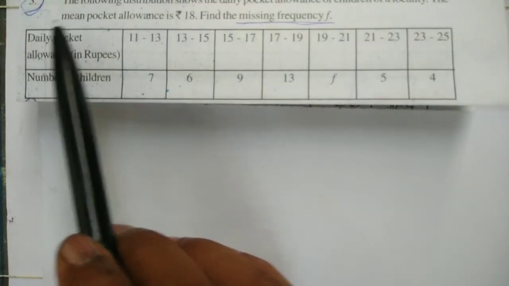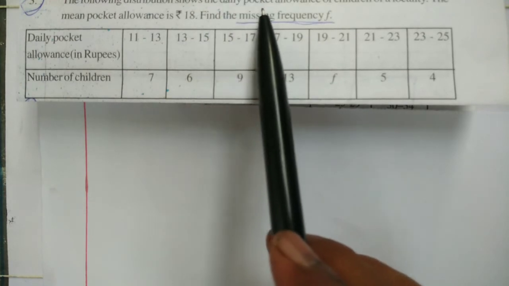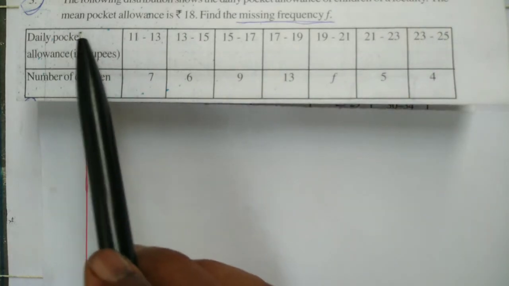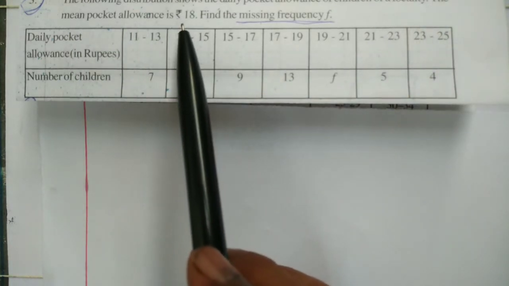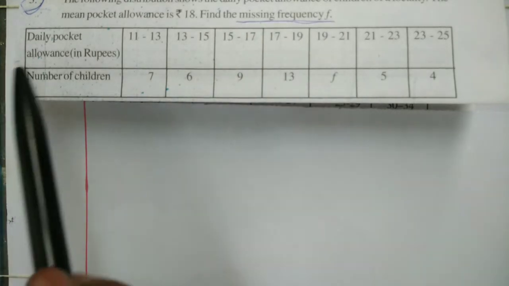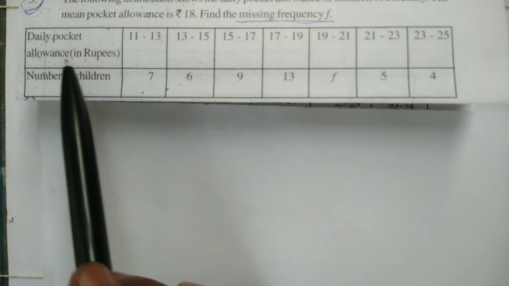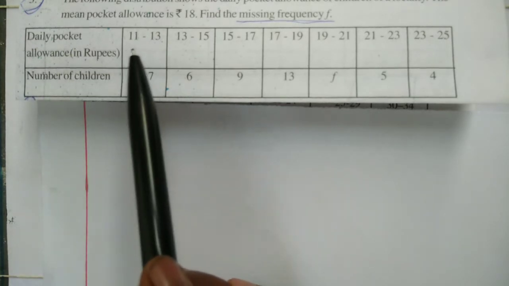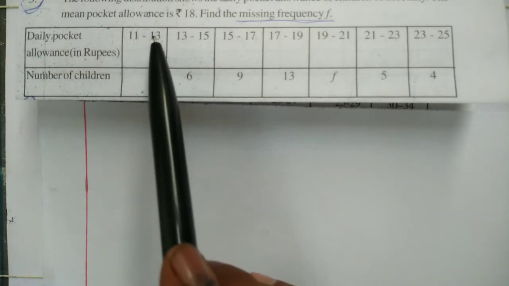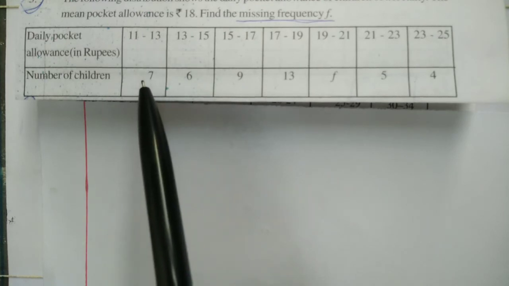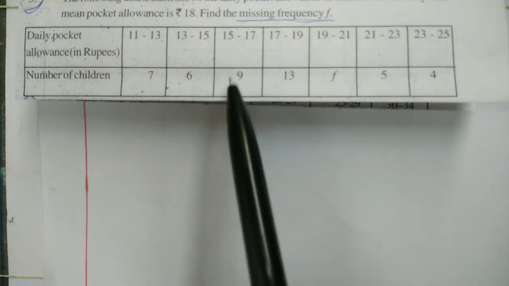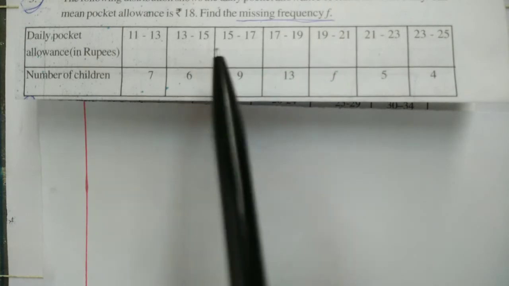Question number 3. The following distribution shows the daily pocket allowance of children of a locality. The mean pocket allowance is 18 rupees. Find the missing frequency F. Here given daily pocket allowance in rupees, second row, number of children. 11 to 13 rupees allowance, 7 children. 13 to 15, 6 children. 15 to 17 rupees, 8 children, 9 children, like this given.